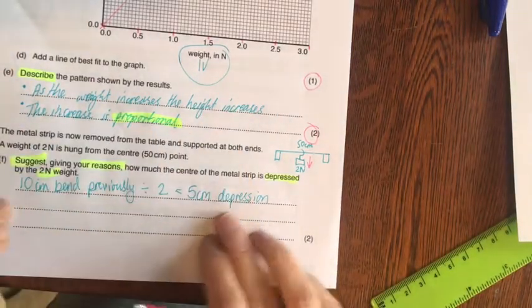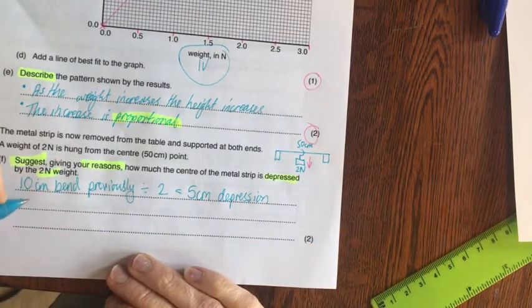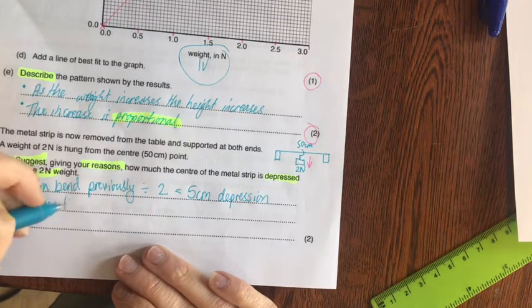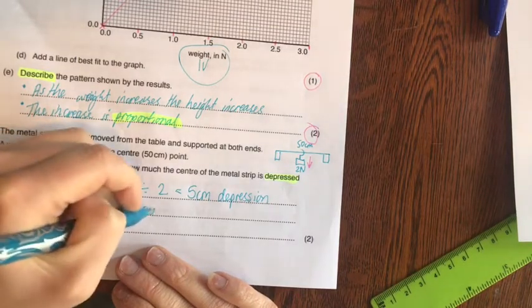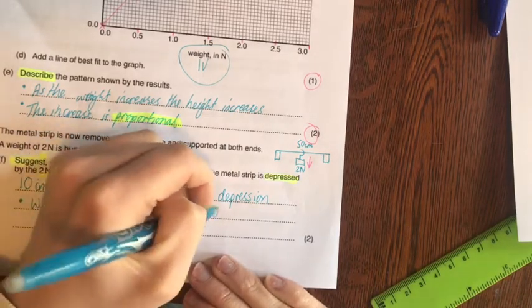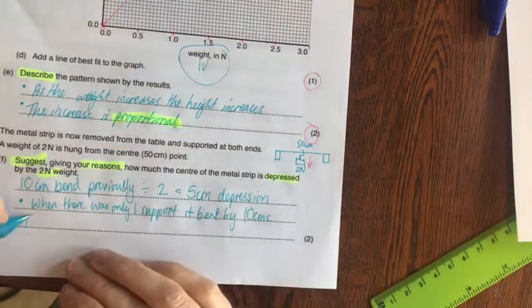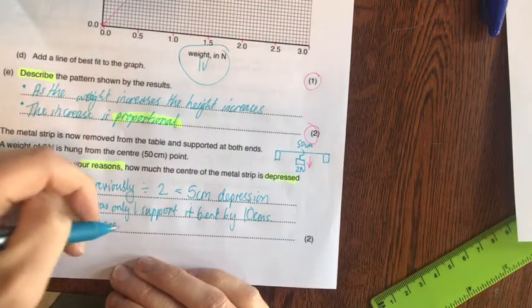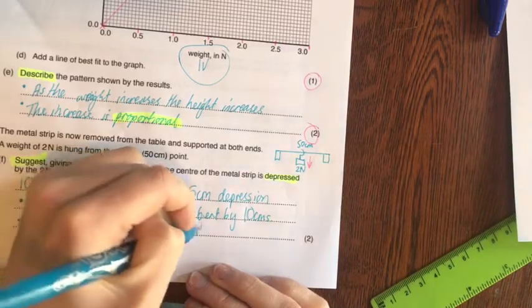So let's think about how we can actually, that's kind of note taking. You don't really want that written there. Let's think about how we can explain that. So I'm going to say when there was only one support, it bent by 10 centimetres. Therefore, if there are 2 supports, it will bend.